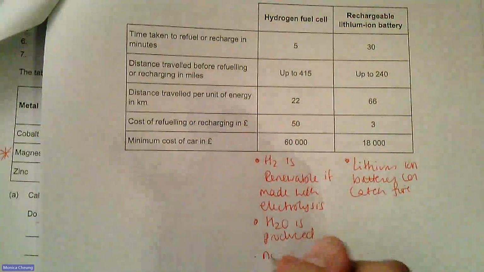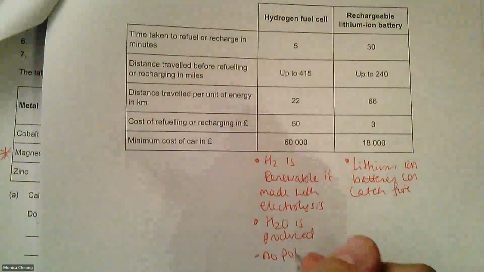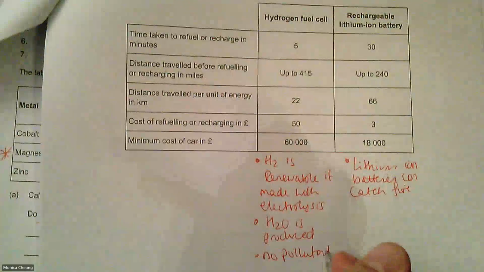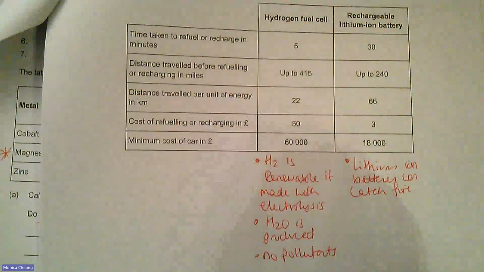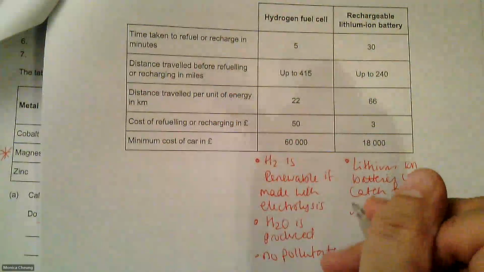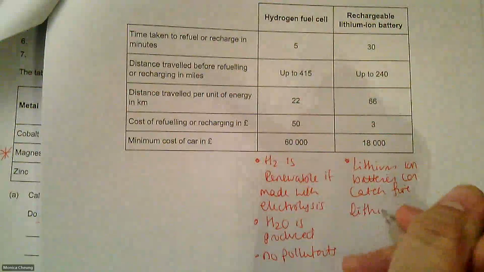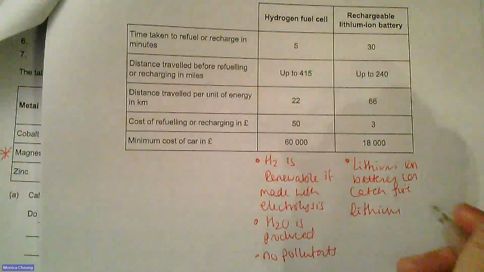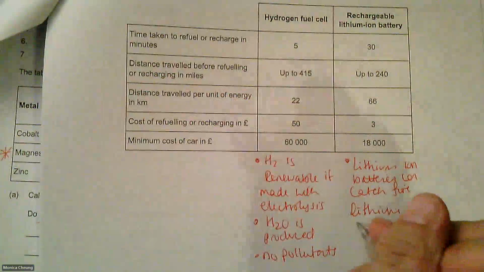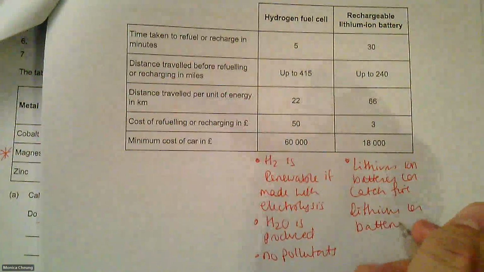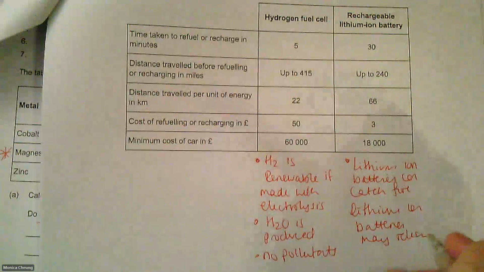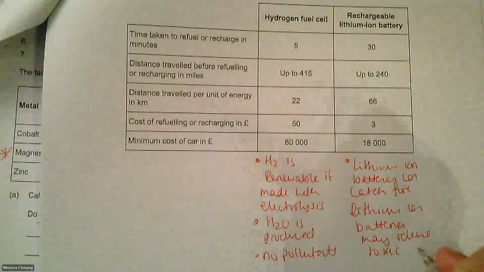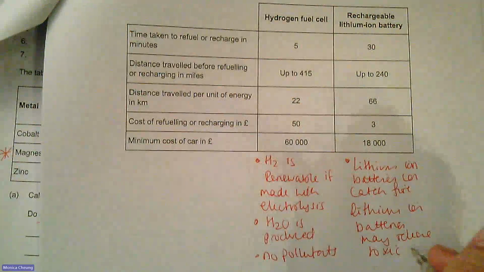So there are no pollutants. Lithium ion batteries may release toxic chemicals.